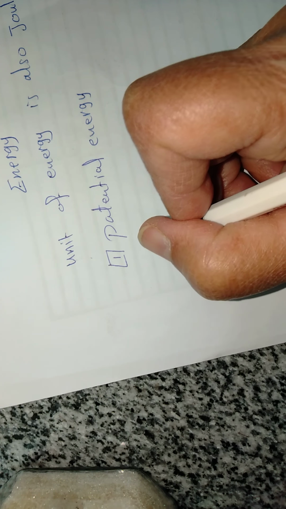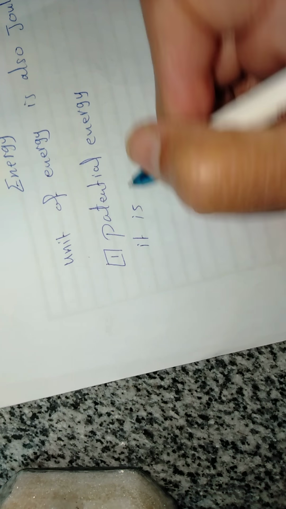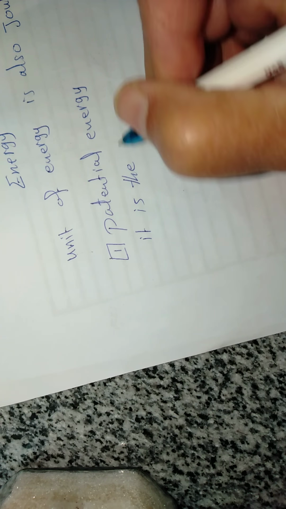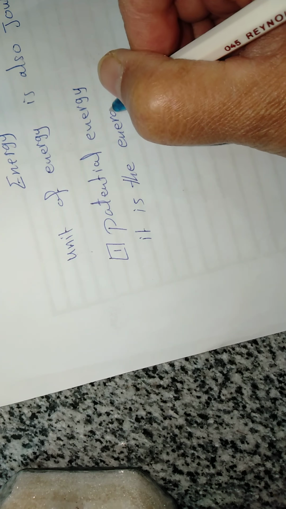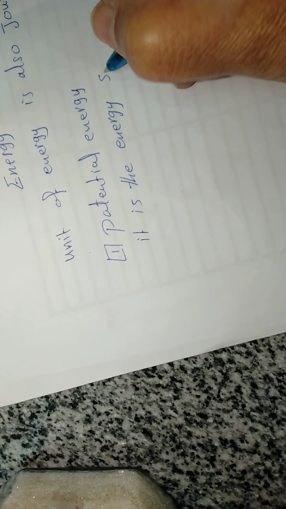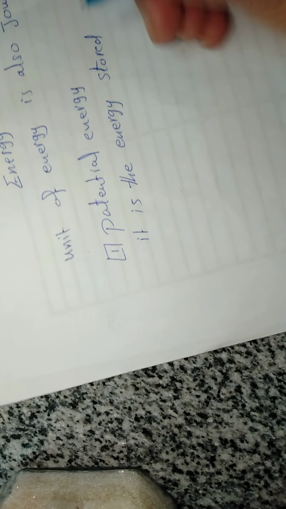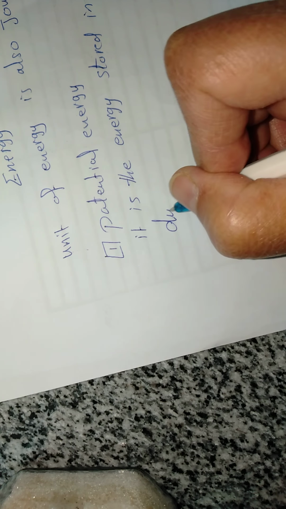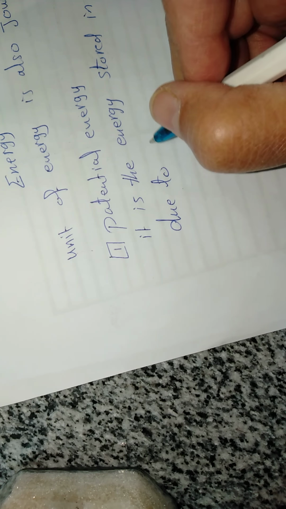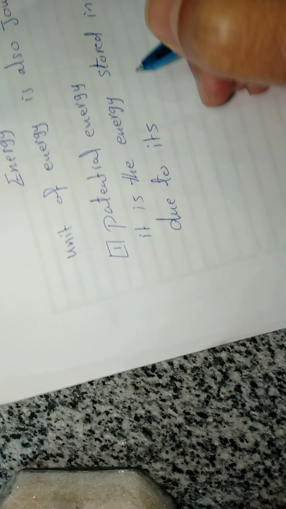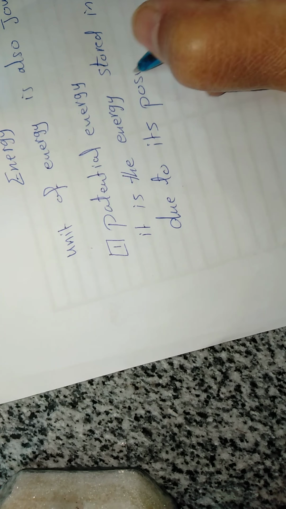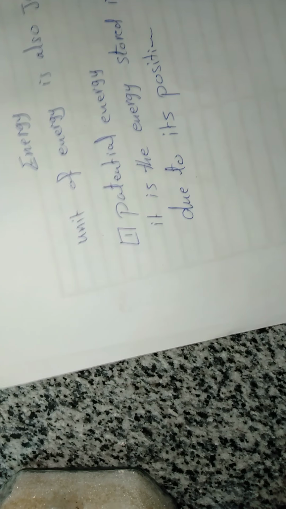What is the potential energy? It is the energy stored in the object due to its position. This is the potential energy.